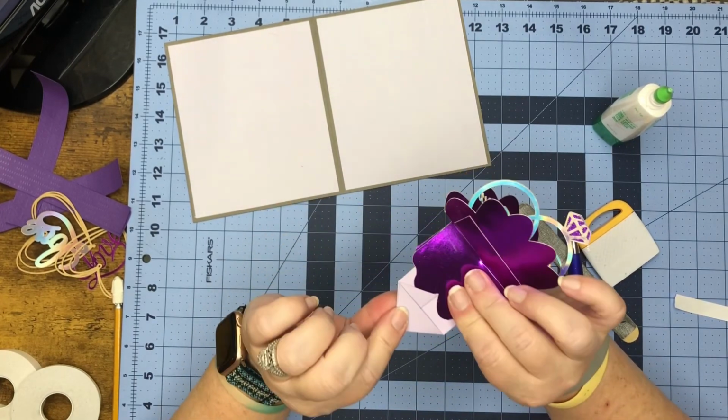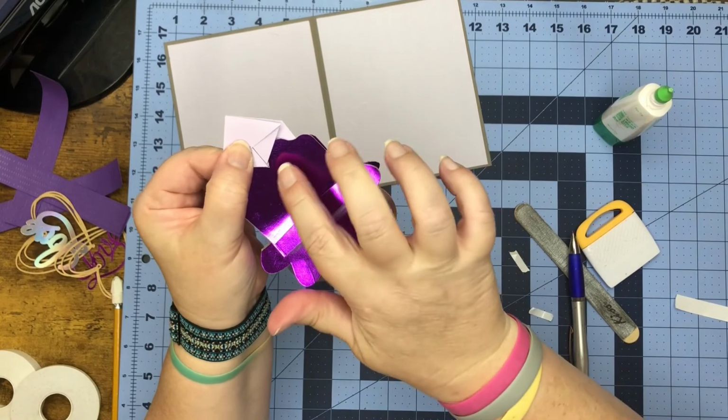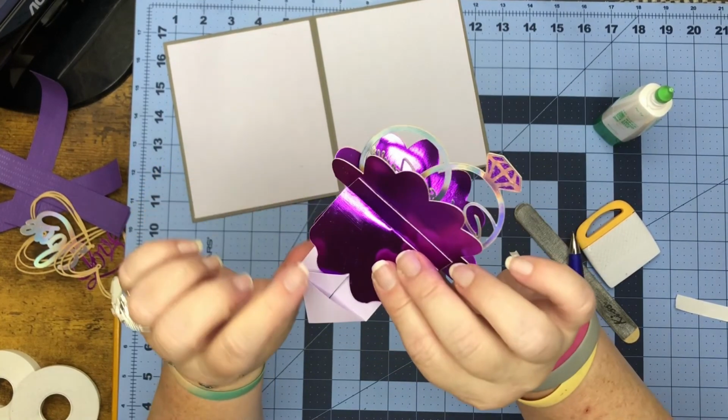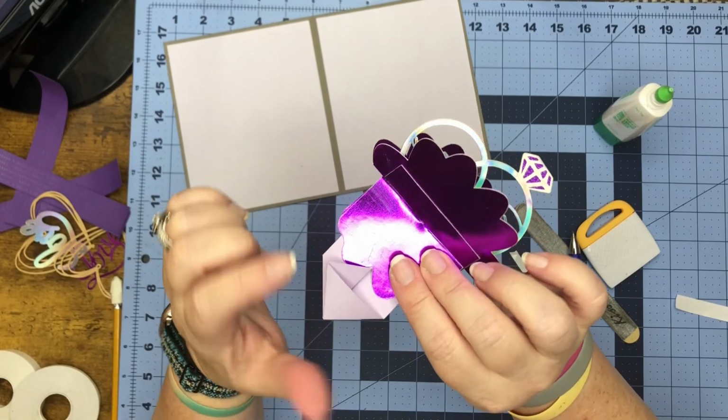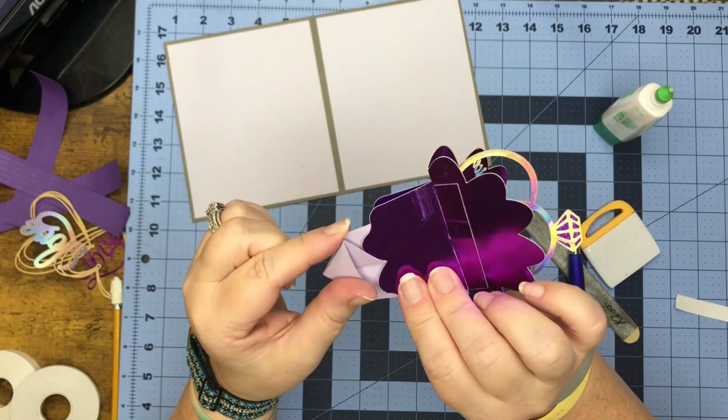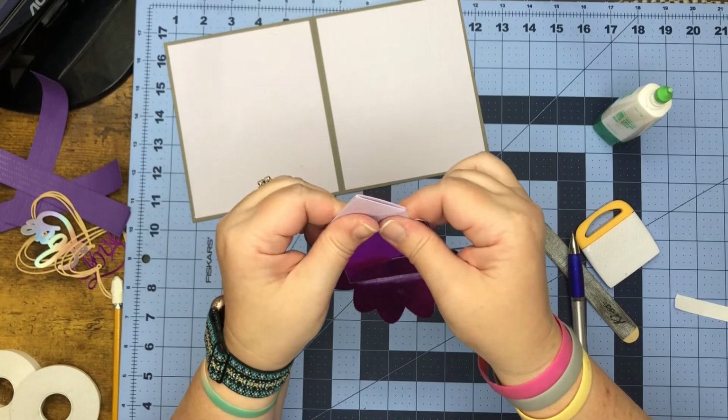And then it will shut like so, and your little tip right here should fold up inside of the score line. See how it's tucked in there on each side?